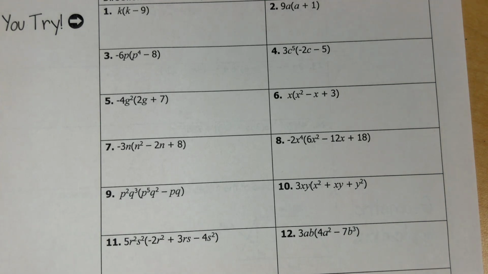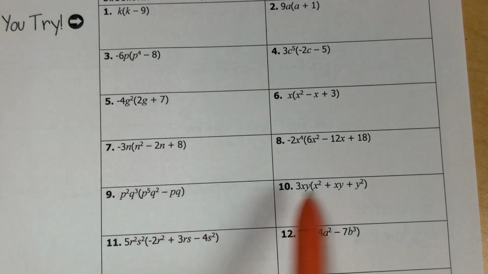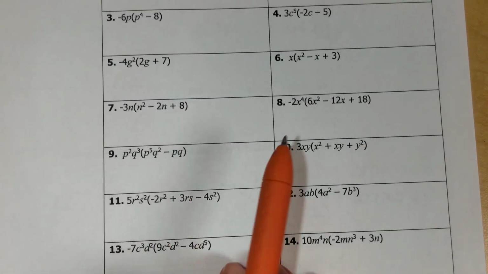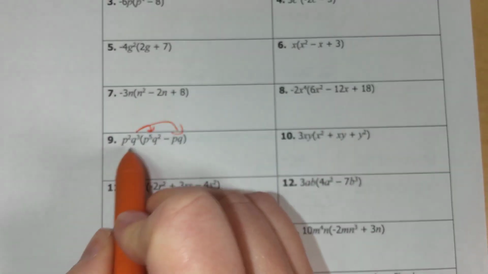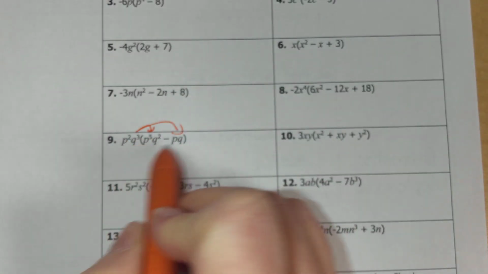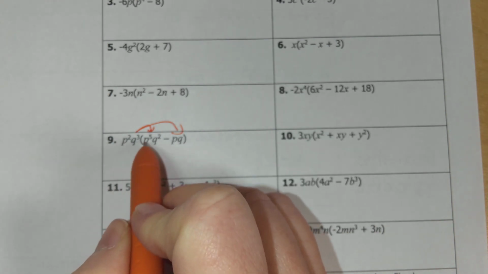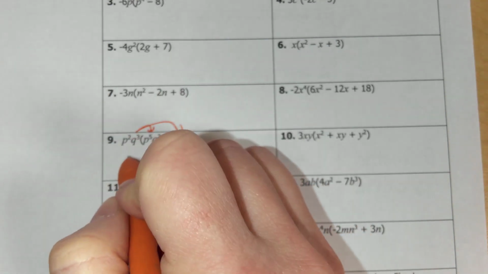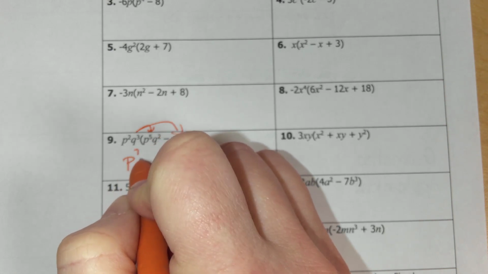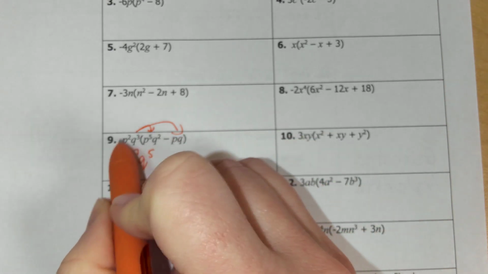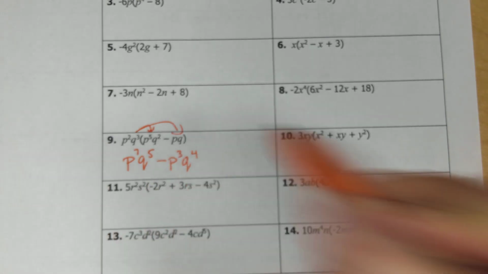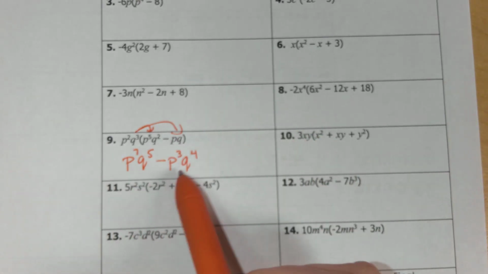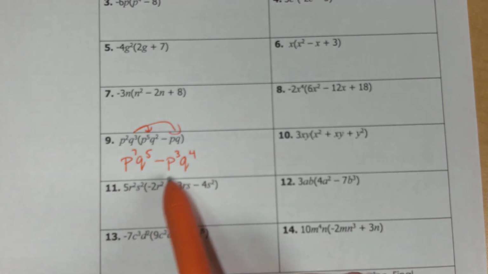Okay, so just a couple of little things that may pop up, a couple of little examples. Don't forget that when we start adding in some additional variables, like for example number 9 here, I've got more than one variable, so I'm going to take this p squared q cubed and multiply it by these two terms. So p squared q cubed times p to the 5th power q squared becomes p to the 7th power q to the 5th power, and that times the negative p cubed becomes negative p cubed q to the 4th power. And again, these are not like terms, so I can't combine them any further. We're going to leave our answer just like that.